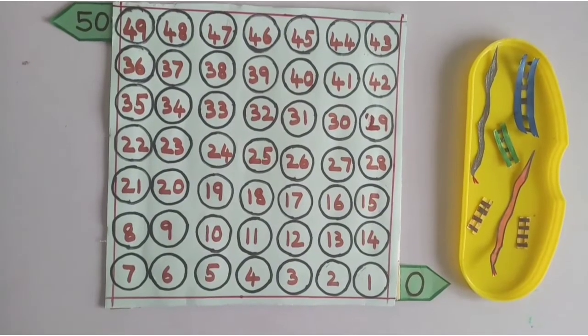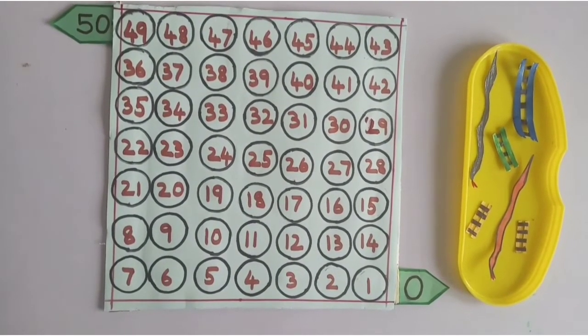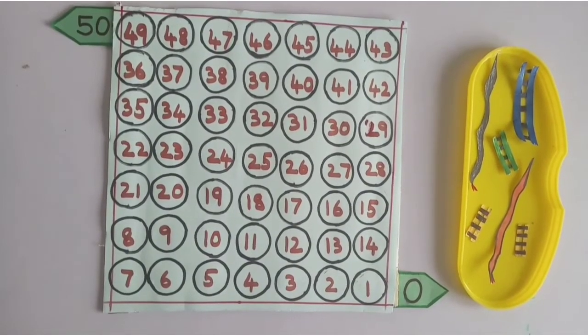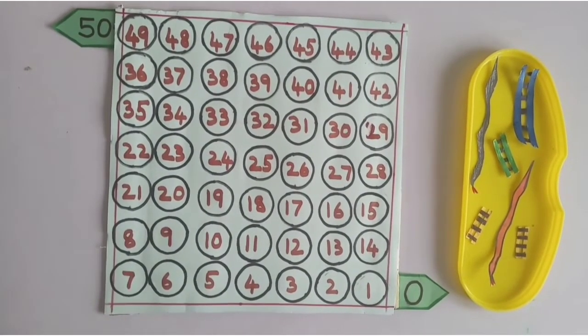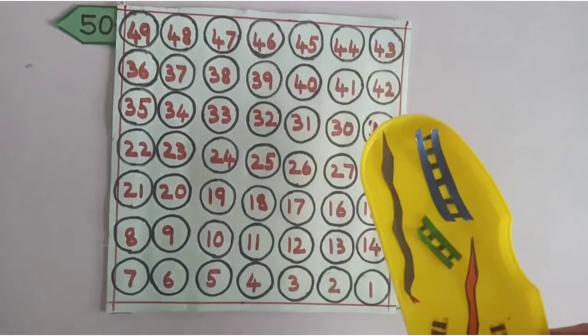So kids, can you see? Our snake and ladder board is ready. But something is missing. Do you remember what is missing? Yes, where are our snakes and ladders? Let's stick this.